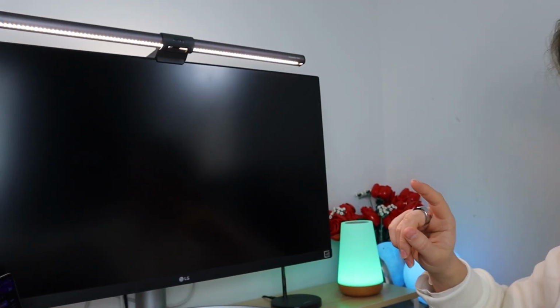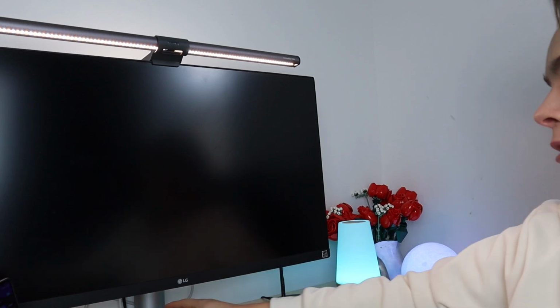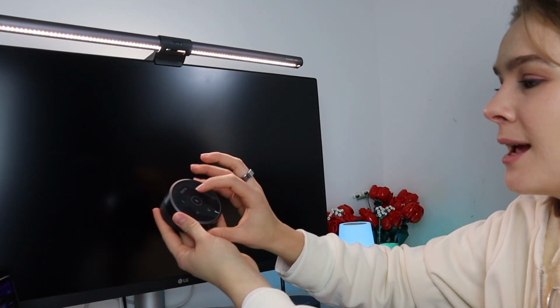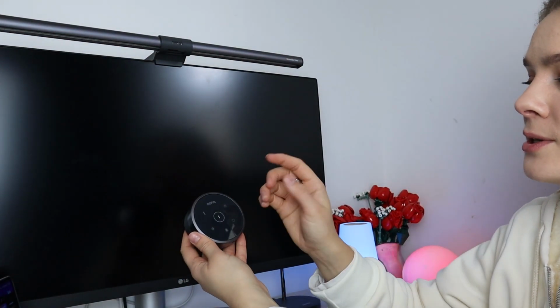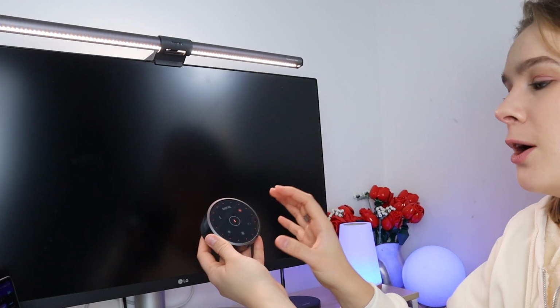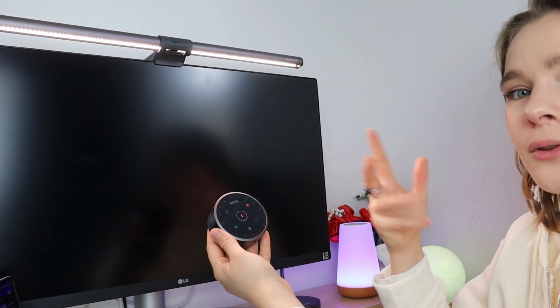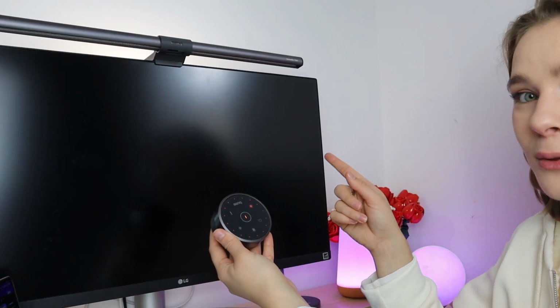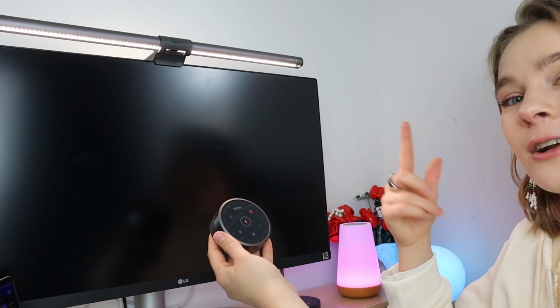So mine is connected right now to my monitor. I will show you it. There it is, boom. So I've got this little touchscreen thing and it's got all these different modes. So this is obviously off. I can switch it on. I can put it to the front. I can put the light to the back. I could put the light to the front and the back.